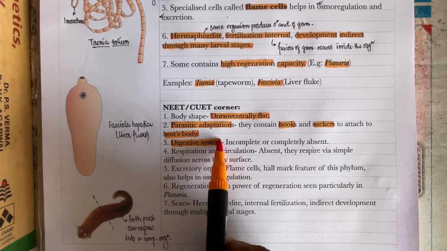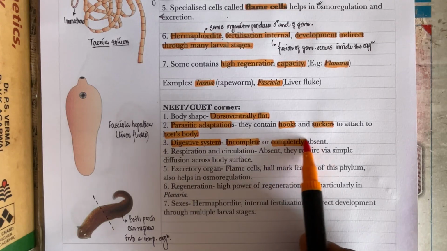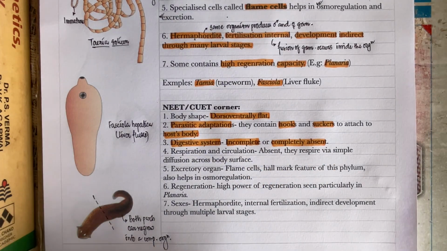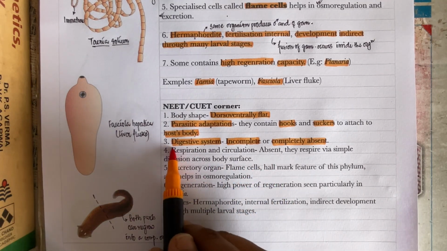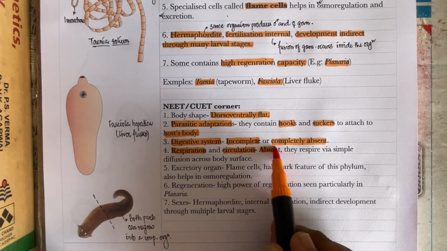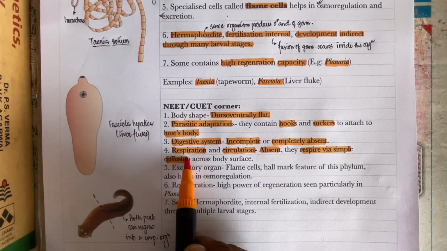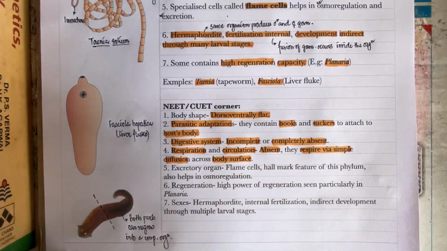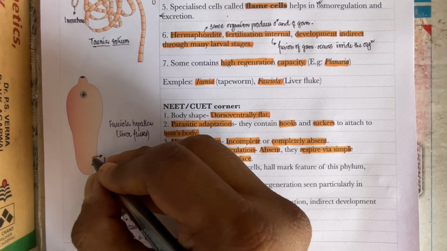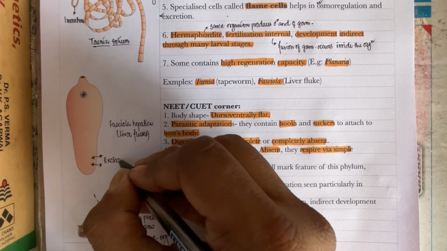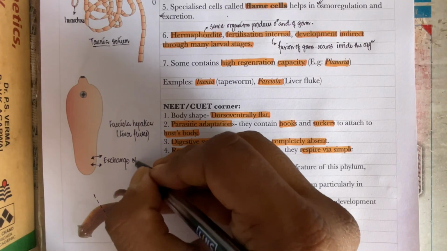Their digestive system is incomplete or completely absent, since they are taking the nutrition directly from the host where it is already digested. That is why they don't need any digestive system. Either it is incomplete if present, or completely absent. Respiration and circulation are absent. They respire via simple diffusion across the body surface. Exchange of gases takes place directly through the body surface.